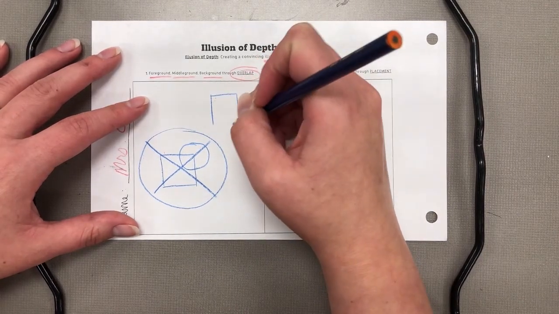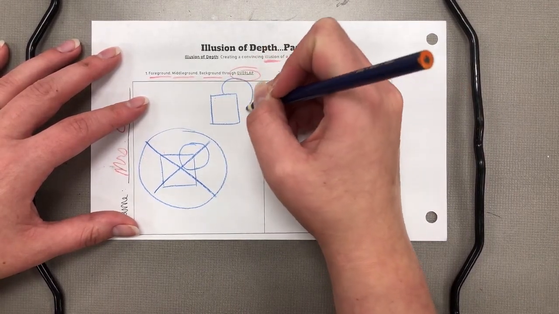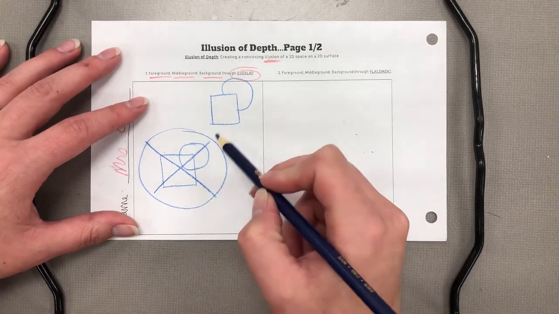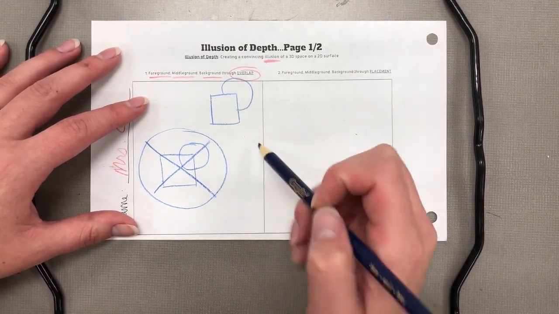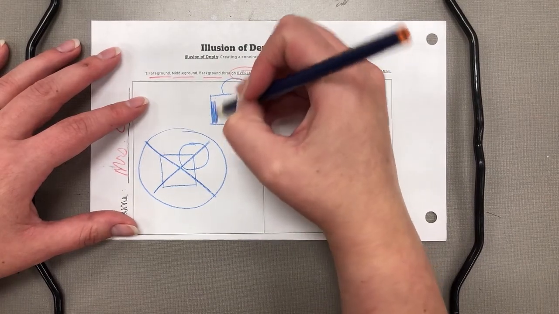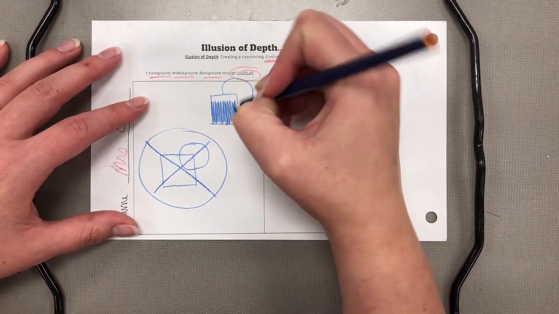If I was going to achieve overlap, it looks like my square is in front of my circle because of the way that I have created these objects.